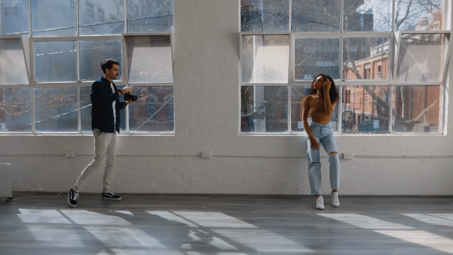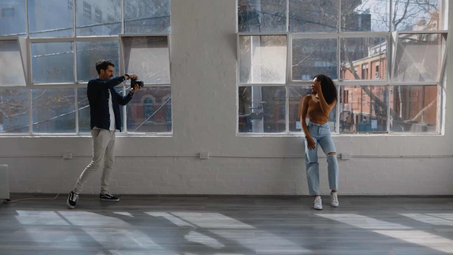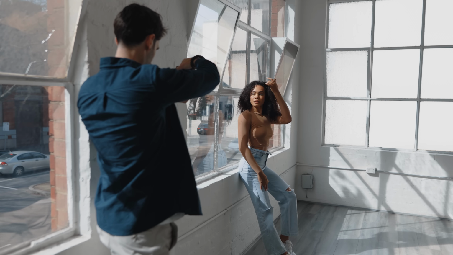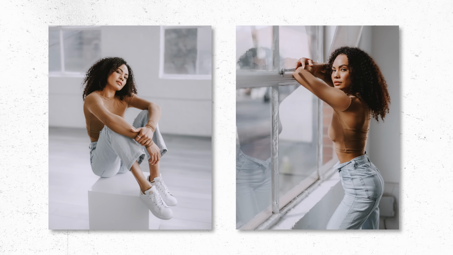A simple way you can diffuse natural light is actually taking portraits next to a window. The opening of a window can help filter light and create a flattering effect on lighting your subjects. When it comes to portrait photography, both artificial and natural light are frequently used, often even in combination.